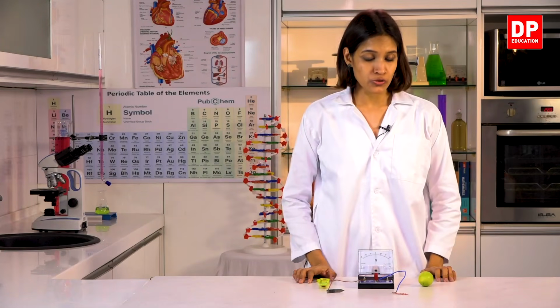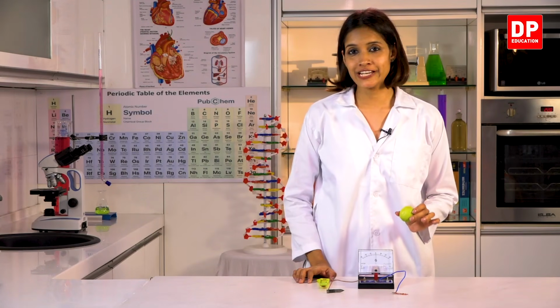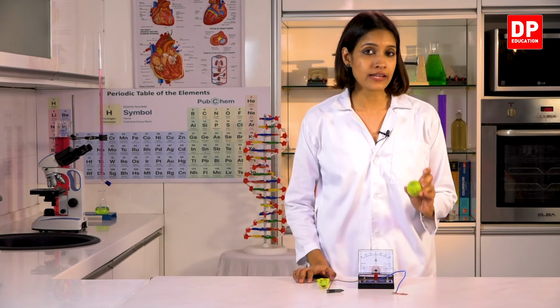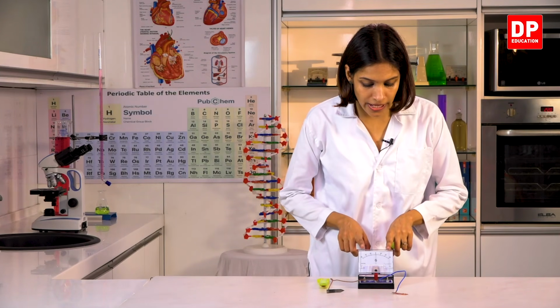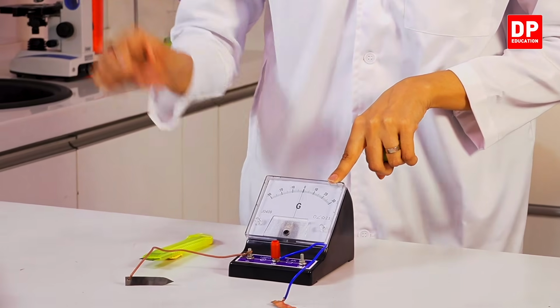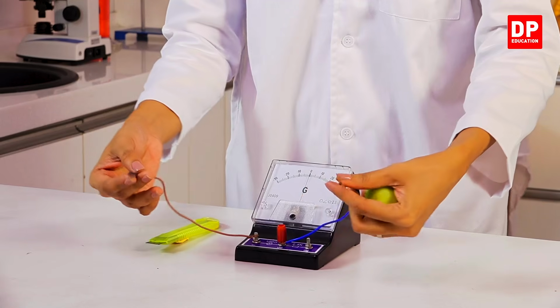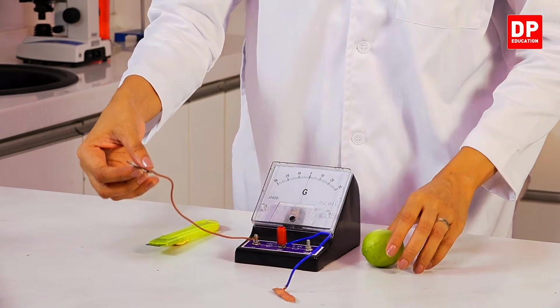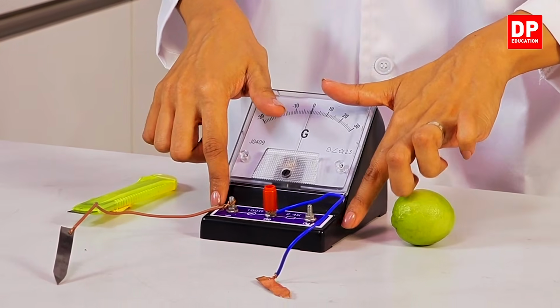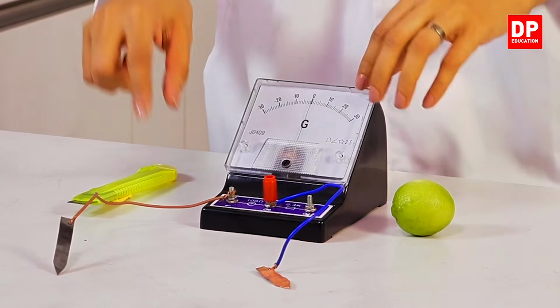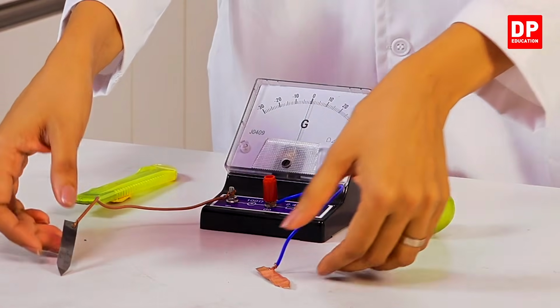Now I'm going to show you that we can use a lime fruit to generate electricity. So what do you need to do this experiment? We need a lime fruit and a center zero galvanometer, and we need 2 sheets of zinc and copper. I already connected the zinc and copper sheets to the 2 terminals. Okay children, so this is the negative terminal and the positive terminal.